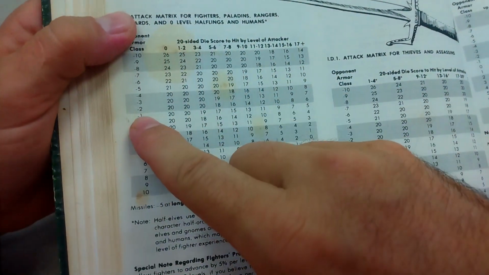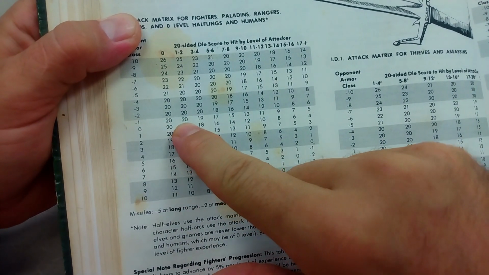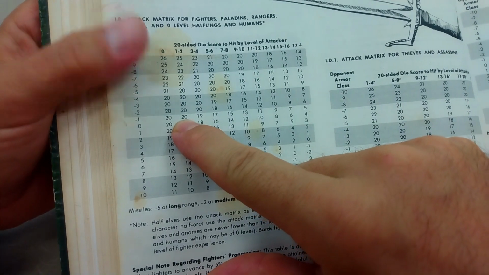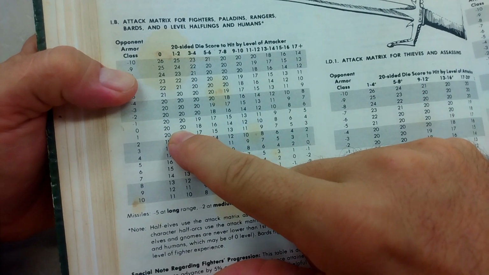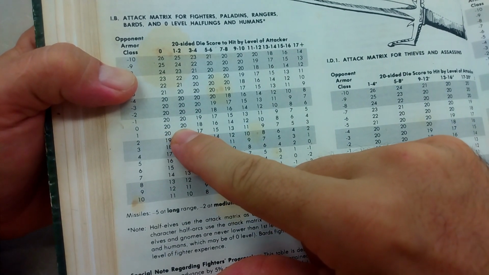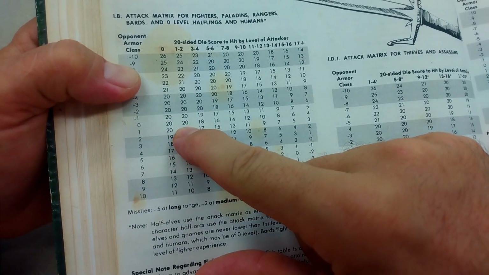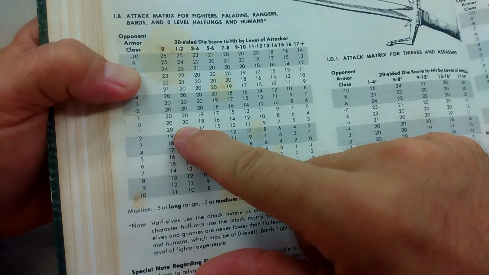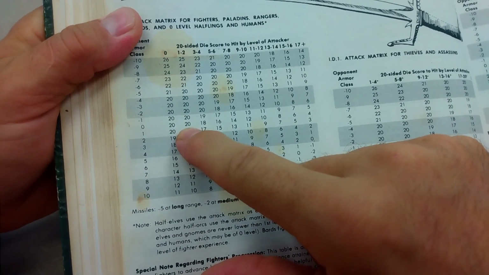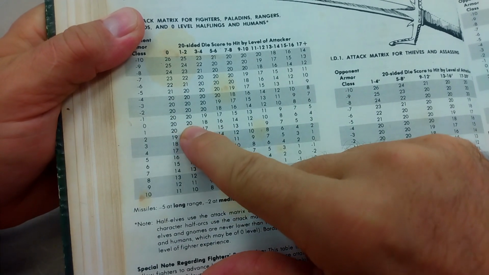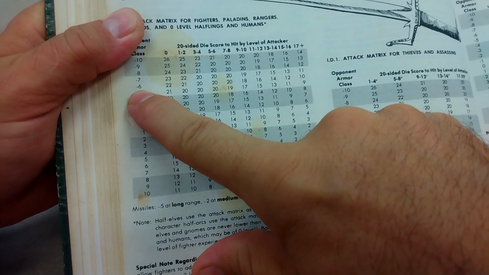Our first level fighter is fighting an opponent with a -1 armor class. He needs a 20 to hit. If we have a +1, there's no change. He still only has a 20 that will hit. In this case, adjusting the armor class makes no difference in how hard it is to hit the opponent. However, if we add the 1 to the die roll, suddenly rolling a 20 means that he's capable of hitting an opponent with an armor class of -6.